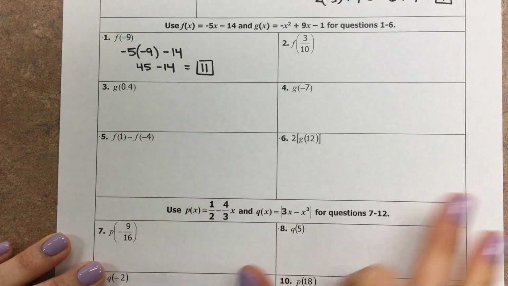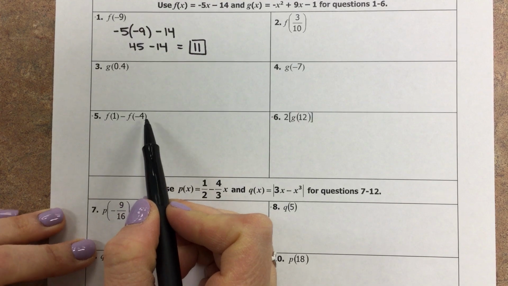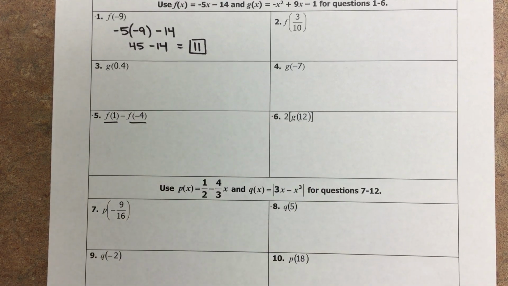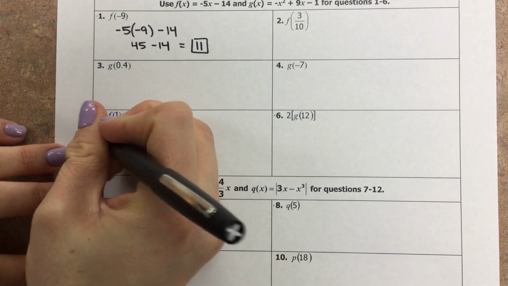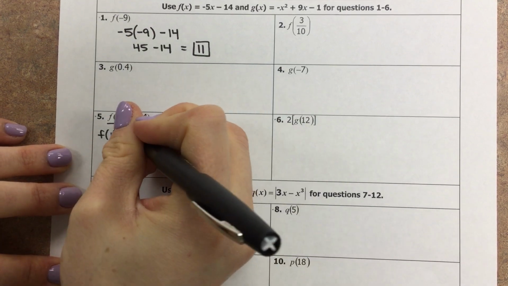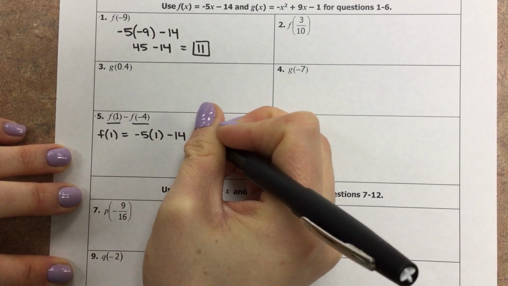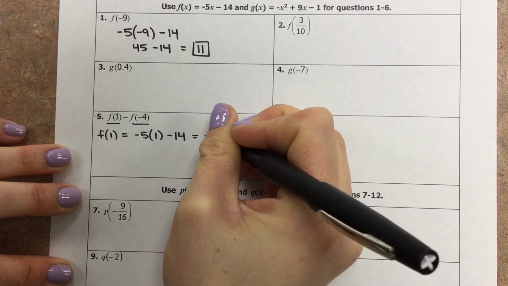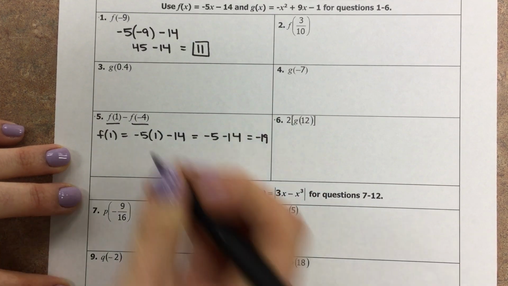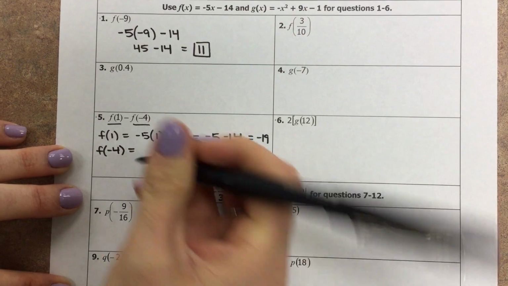Let's look at the ones that look a little bit more complicated. This one you have f of 1 and then minus f of negative 4. We need to figure out what this is, figure out what this is, and then we'll subtract the two values. So f of 1, let's find that first. We're plugging 1 in here. So negative 5 times 1 minus 14. That is negative 5 minus 14, which is negative 19. So we find that first. Then find f of negative 4. Same thing, just a different number to plug in.